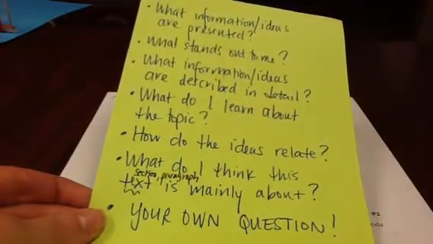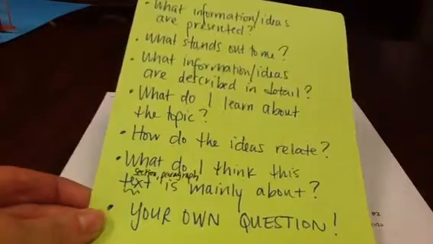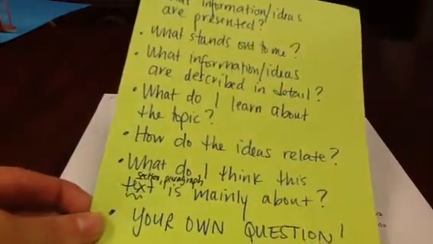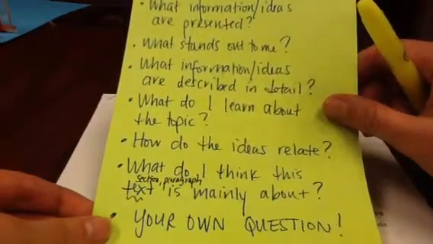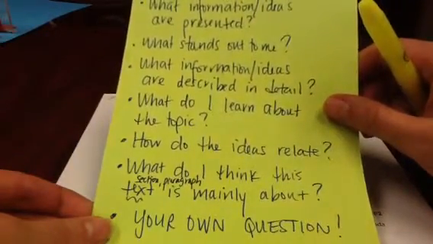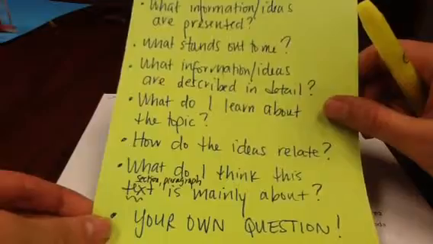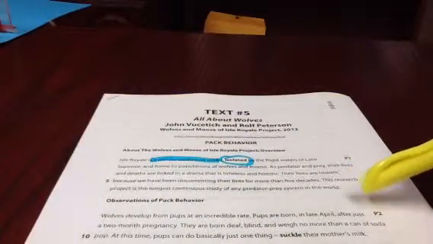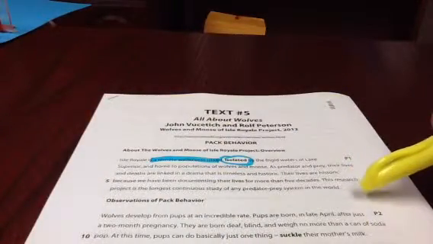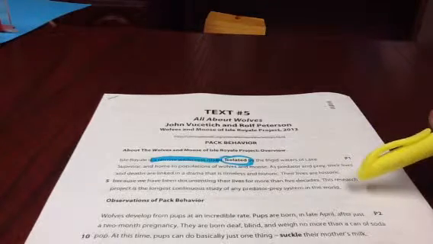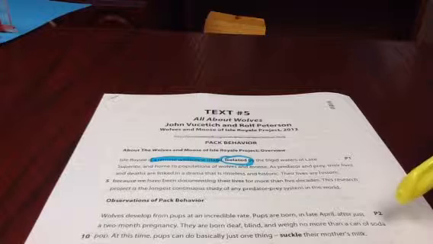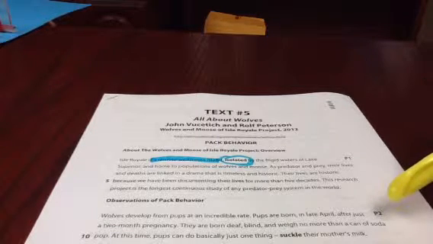So, just like with annotating, we need to set a purpose. We're going to ask ourselves a question. We might ask ourselves what information or ideas are presented. We might ask ourselves, what do we learn about the topic? We might say, how do the ideas relate? With the first paragraph, though, it's usually really great just to ask ourselves, well, what is this paragraph about? What is this text going to be about? So I ask myself, what is this text going to be about?